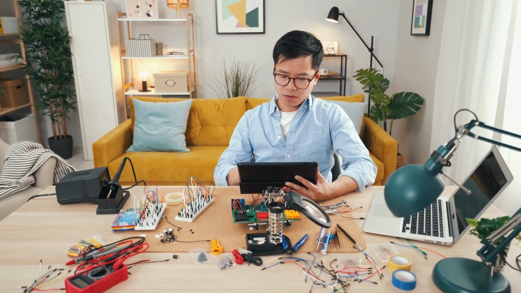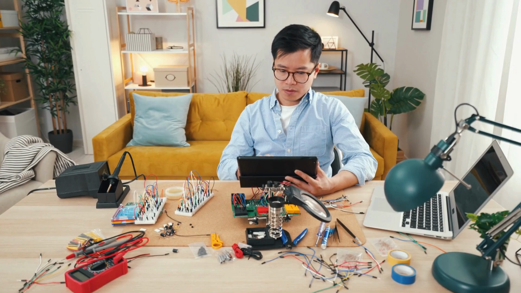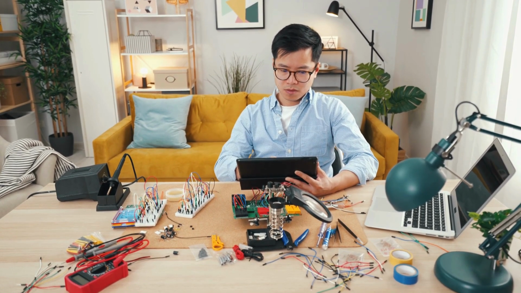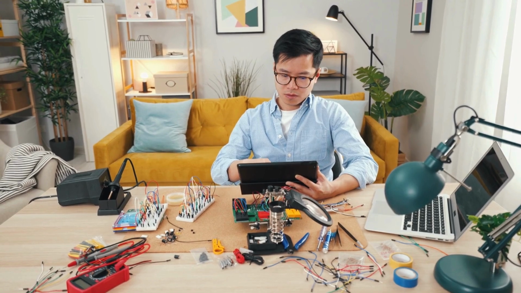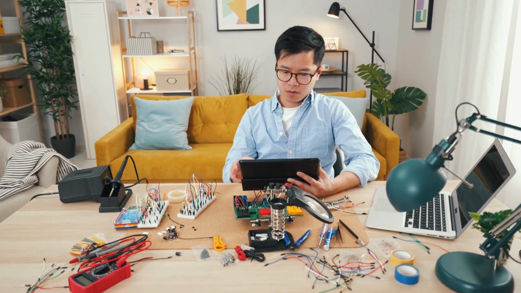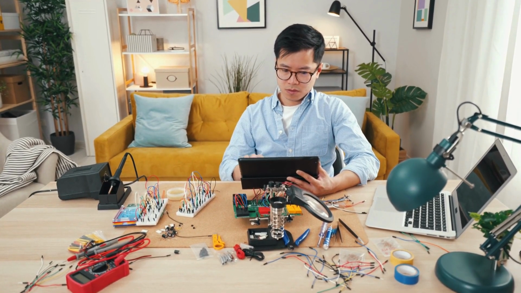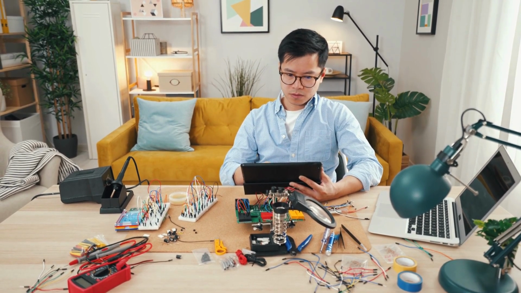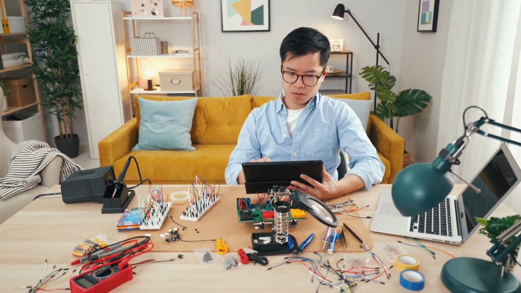These real world examples show us something important. Learning electronics isn't just about theory or textbooks. It's all about understanding how the technology behind our favorite gadgets actually works. And once you start recognizing components in everyday life, you will never look at the device the same way again.